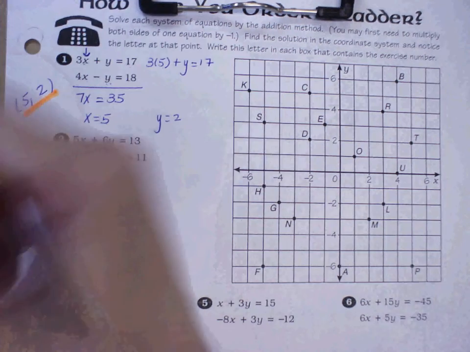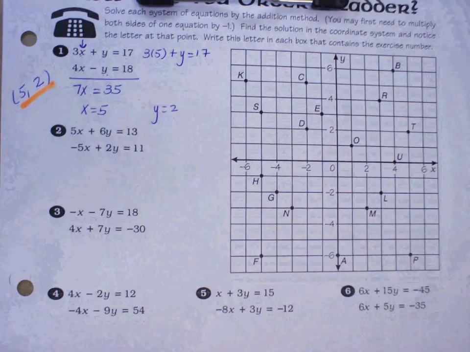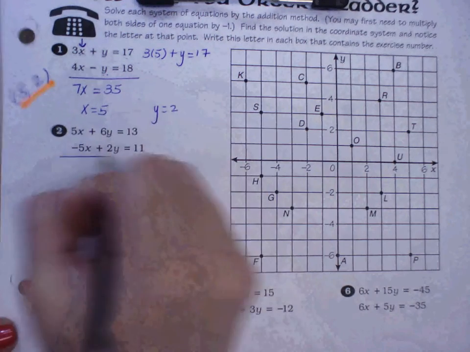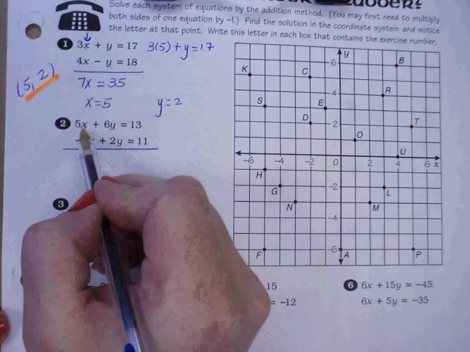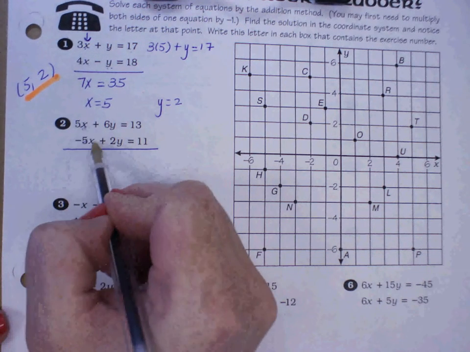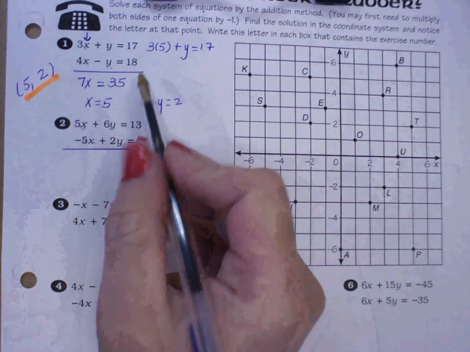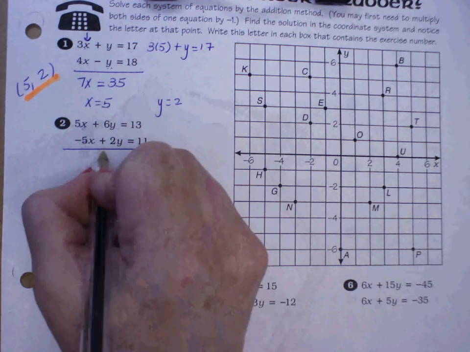What would you eliminate over here? The 5x's, right? So what is 5x minus 5x? It's 0x. You don't need to worry about that. What is 6y plus 2y? And what is 13 plus 11? So y equals what? There you go.